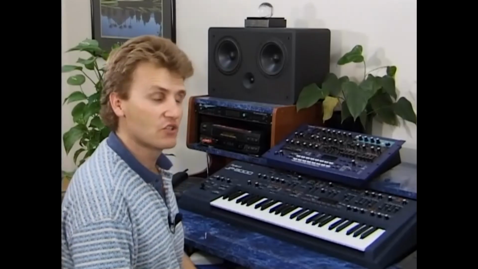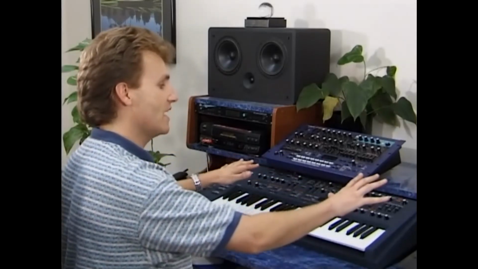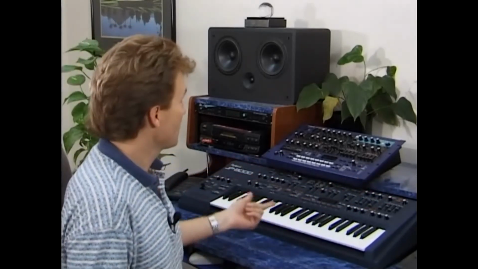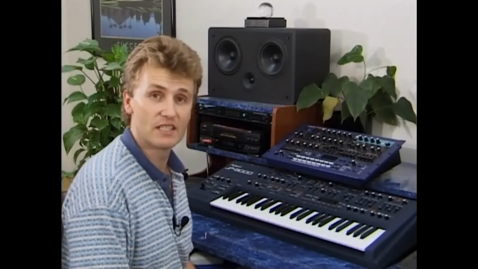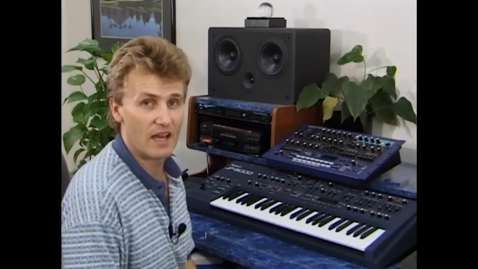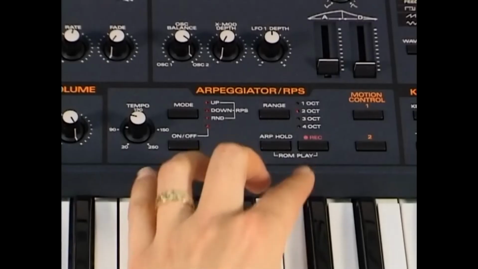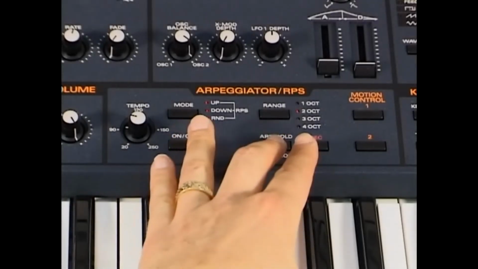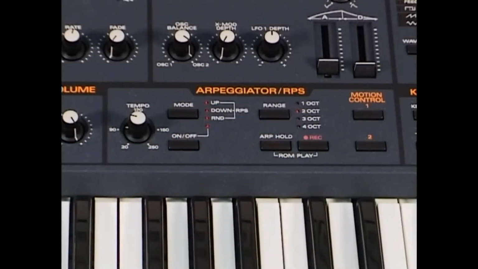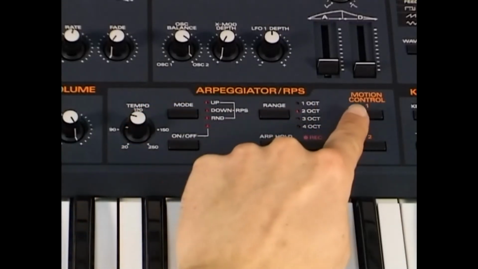And basically, motion control records all of the knobs and sliders, and the JPs have 4 sets of motion control, and recording into them is very similar to how we record patterns in the RPS section. To get an idea, let's start a pattern playing here, and we'll hit the hold button so that it keeps on playing, and we'll hit motion control 1.